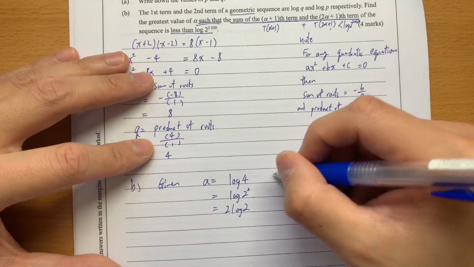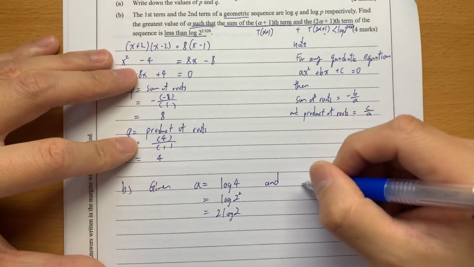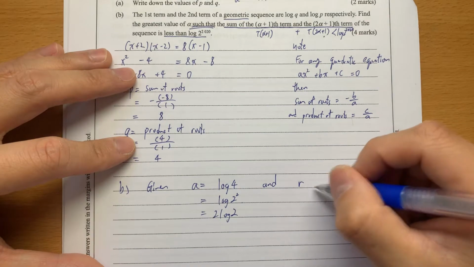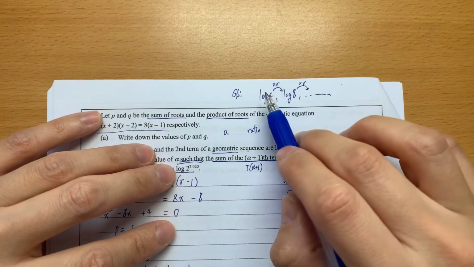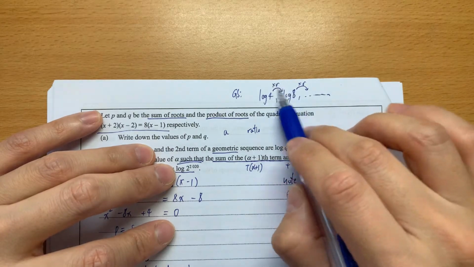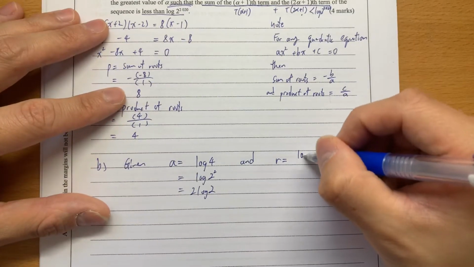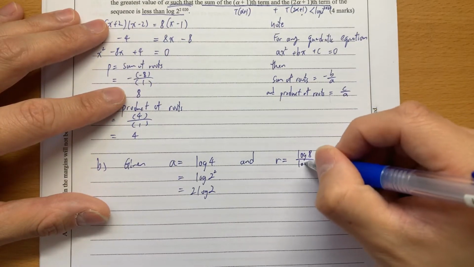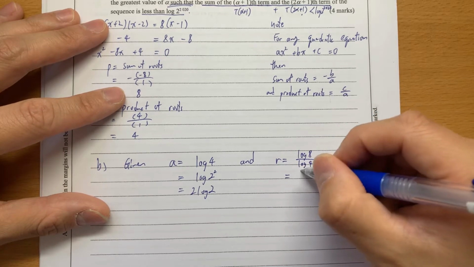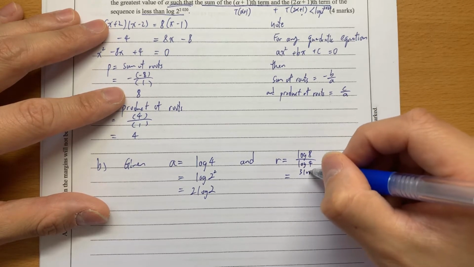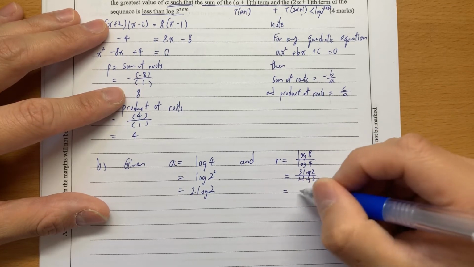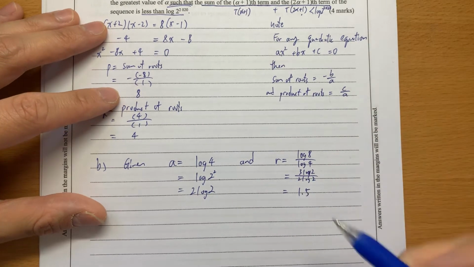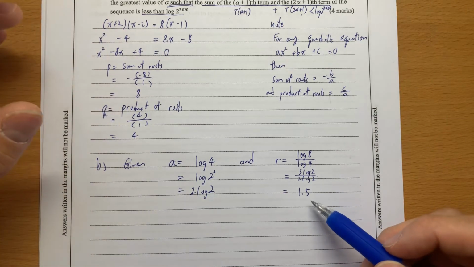And R, which is the ratio, we always use the next term and divide by the previous term. We get the multiplier here. So that means log 8 divided by log 4. That means 3 log 2 divided by 2 log 2. So it's 1.5. The common ratio is 1.5.